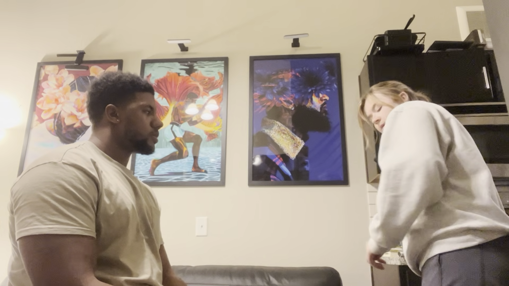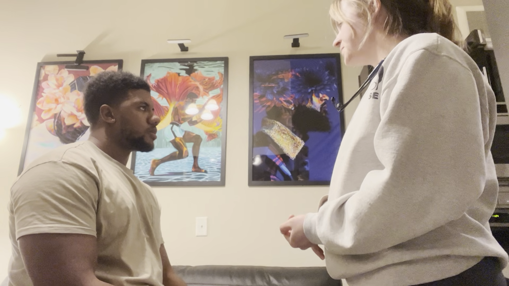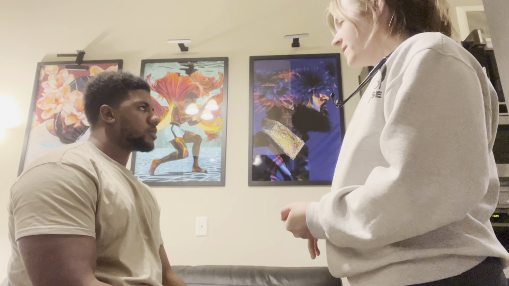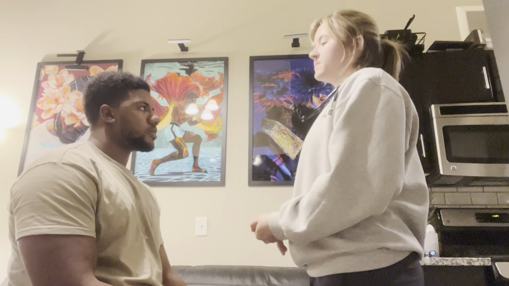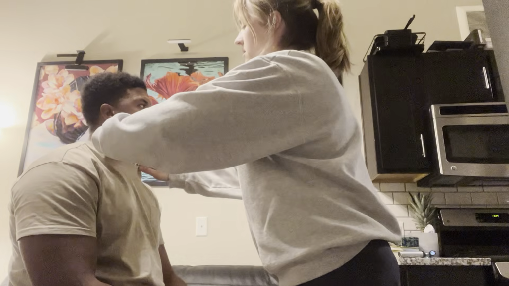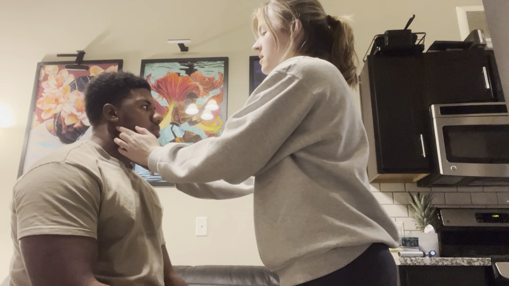Looking for swelling, any abnormal color, and making sure the uvula looks midline. So that concludes head and face, and we will move on with our neck assessment. So we're just going to begin assessing for lymphadenopathy here.